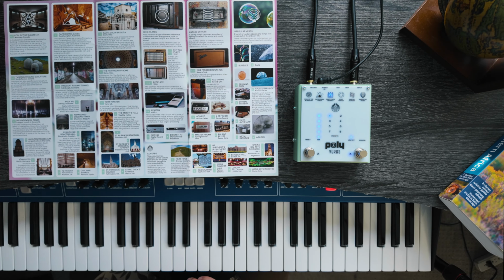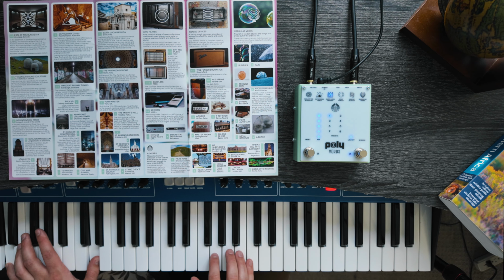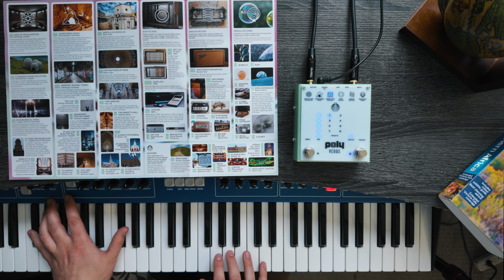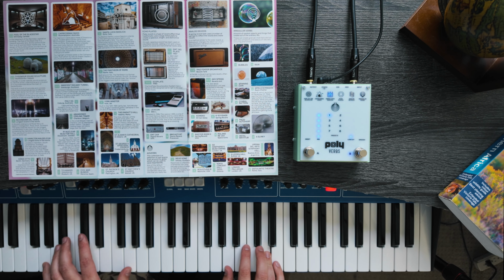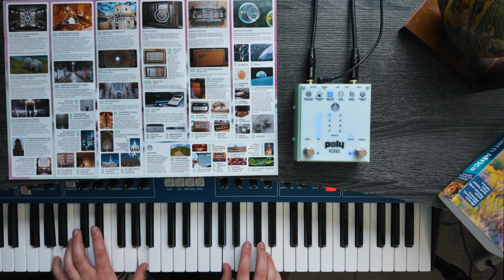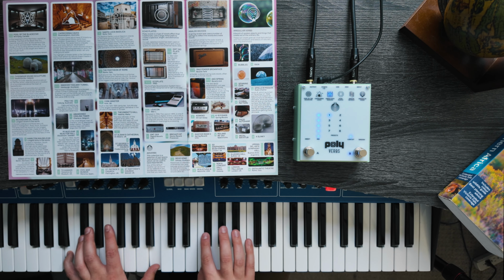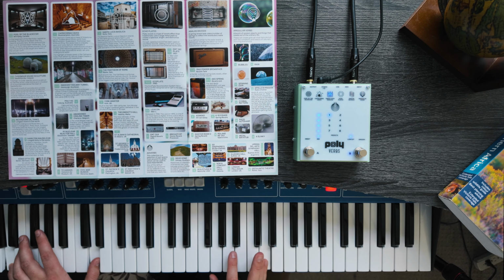So cool. So this is the Santa Lucia Basilica in Italy, and it sounds incredible. This has to be one of my favorites.